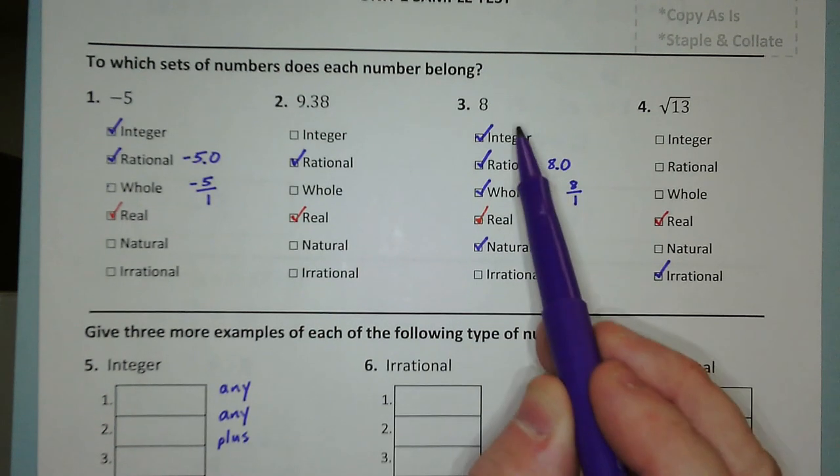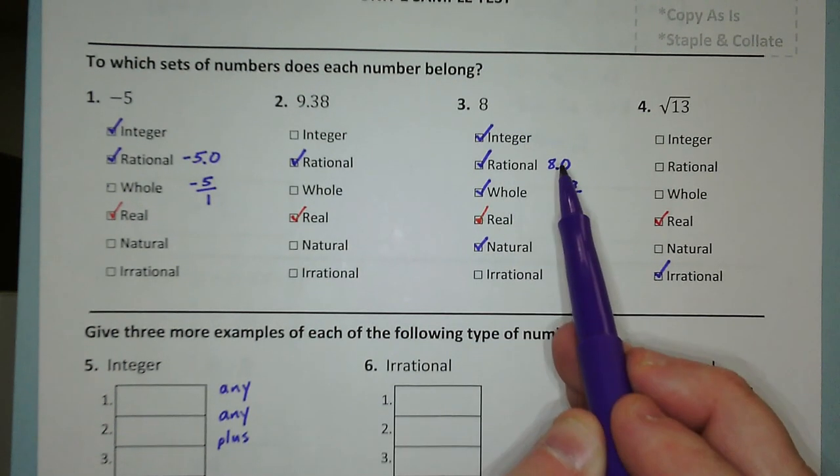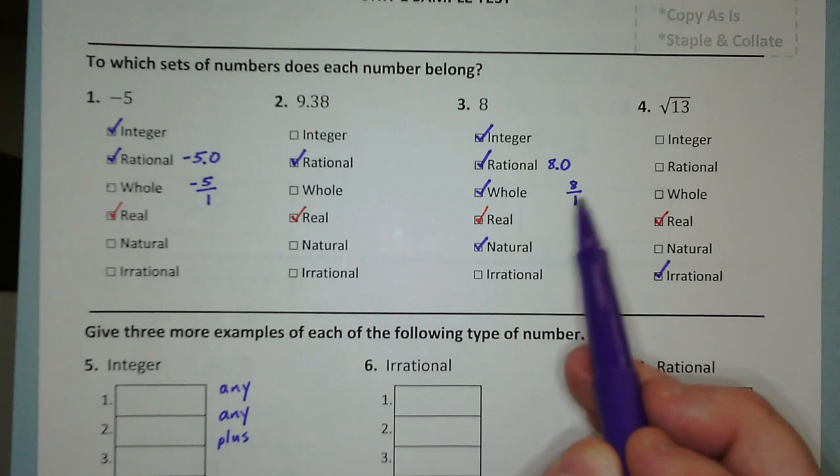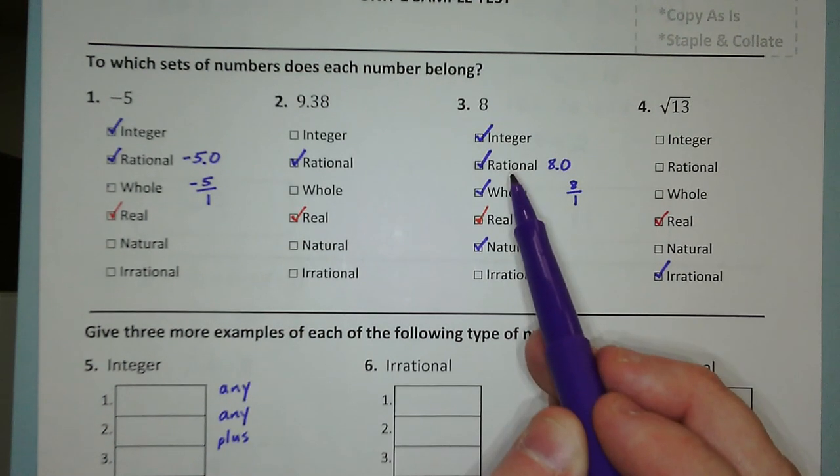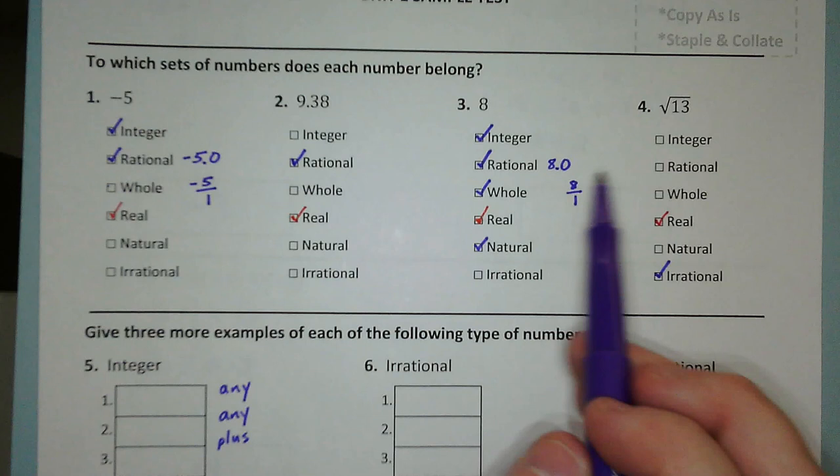And more evidence, because you can write 8 as 8.0 or 8 over 1 as a fraction. There's a couple different ways to look at something being rational, just like that.